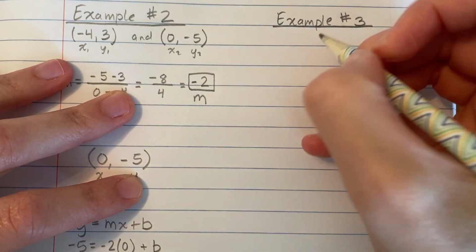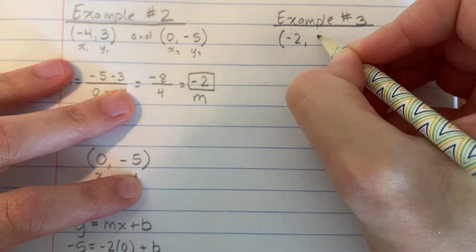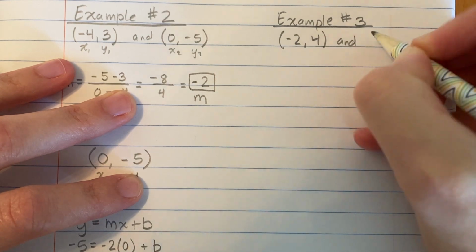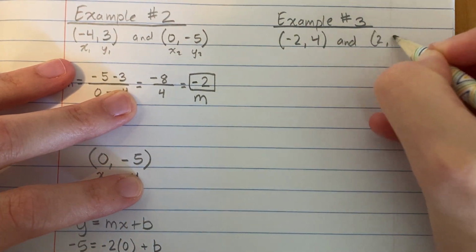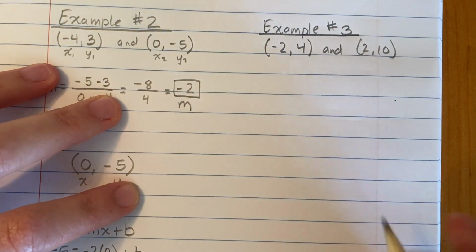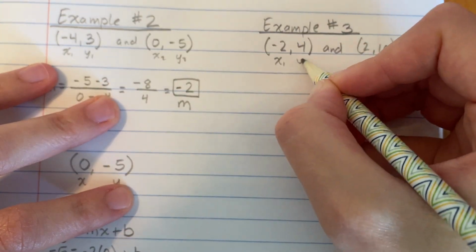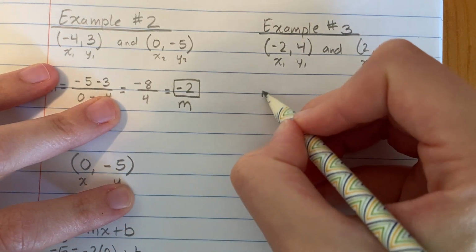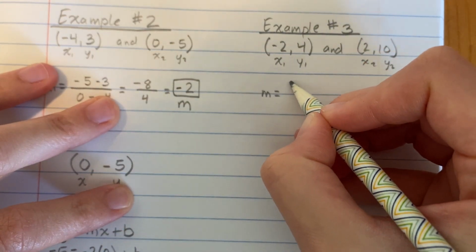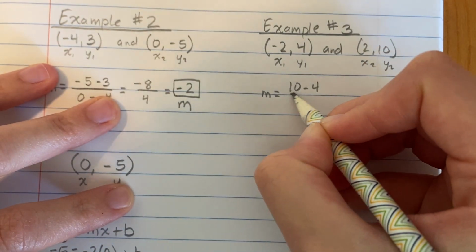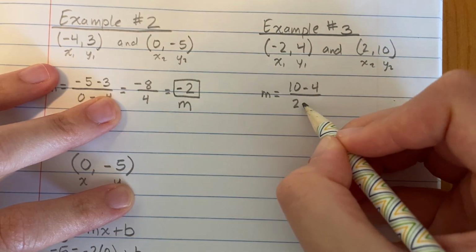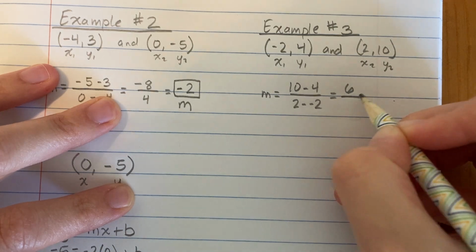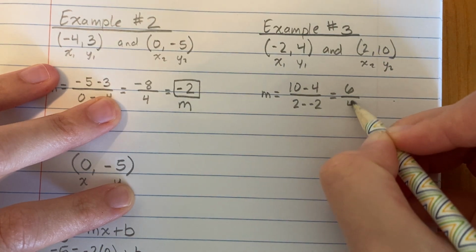Example number 3. Here we go. Negative 2, 4, and 2, 10. Okay, and you might notice right away what this new situation is. We have x1, y1, x2, y2. So y2 minus y1 over x2 minus x1. I get 6 over, this is 2 plus 2, 4.